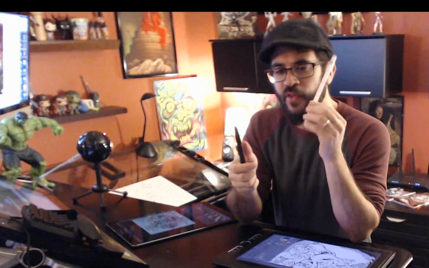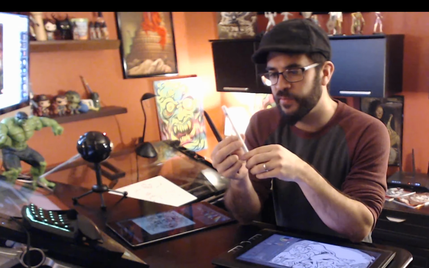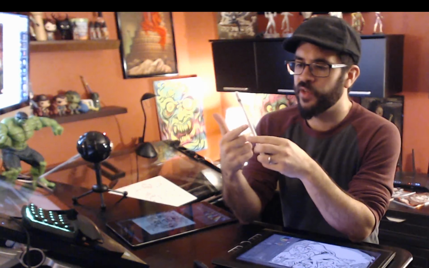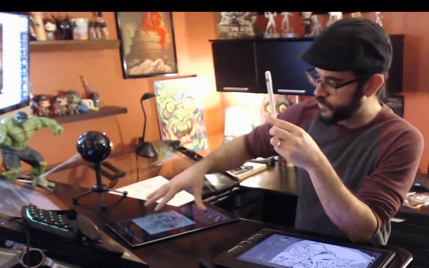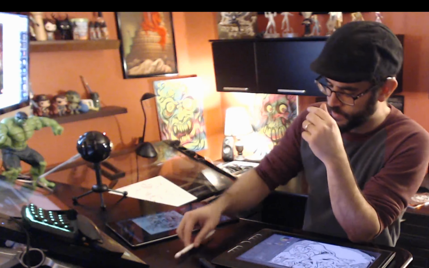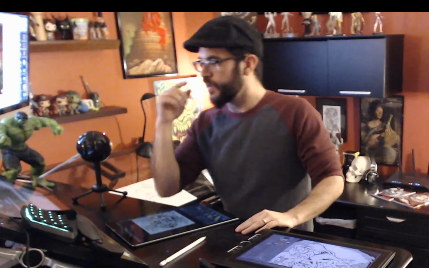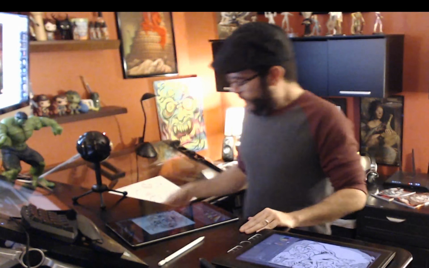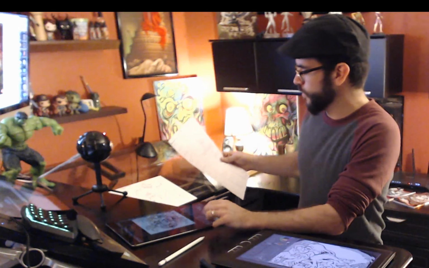The pen has a battery, which is kind of a bummer because you have to charge it. But I thought that would be a big deal. It really isn't, because the battery in this lasts so long that whenever I charge this, I just have a cord right there and I charge the pen at the same time. So it's not really an issue. All right, cool. So iPad beats them in a big way.